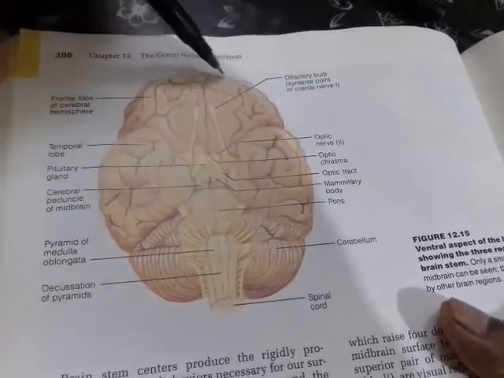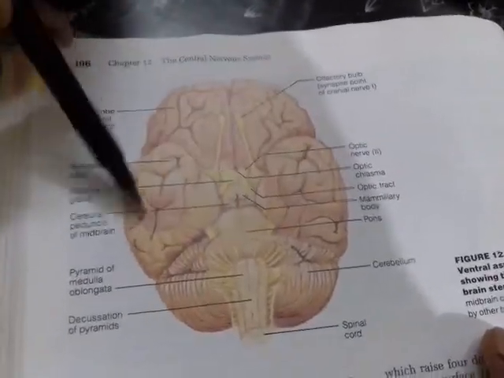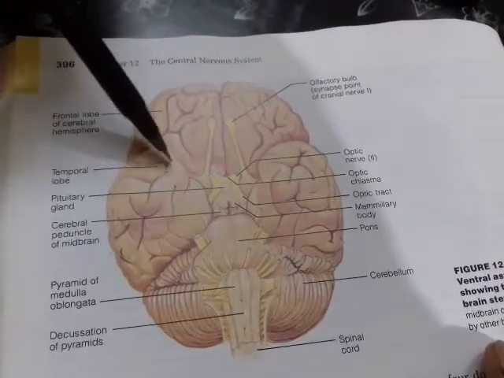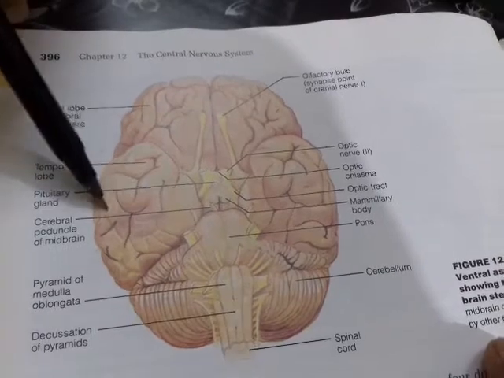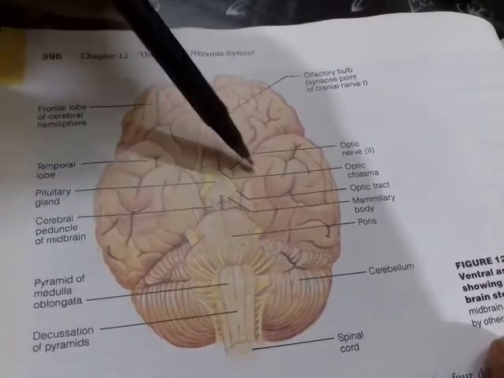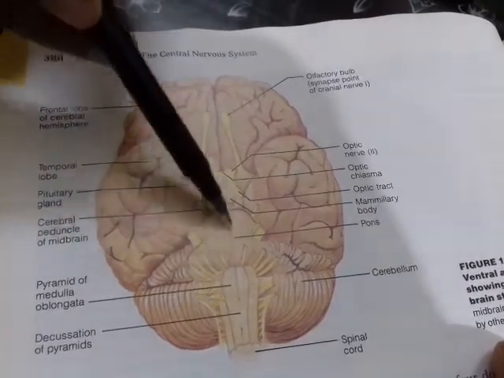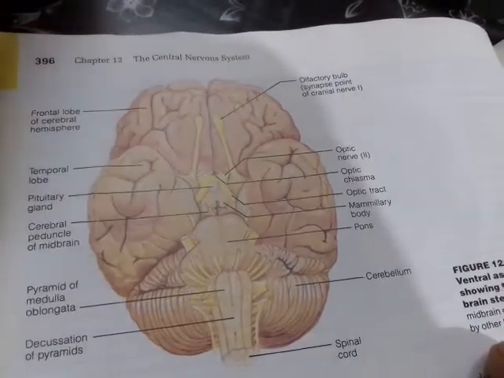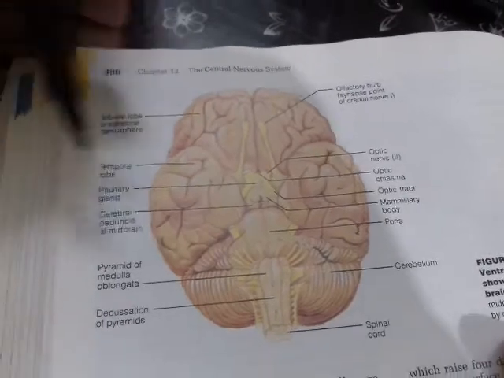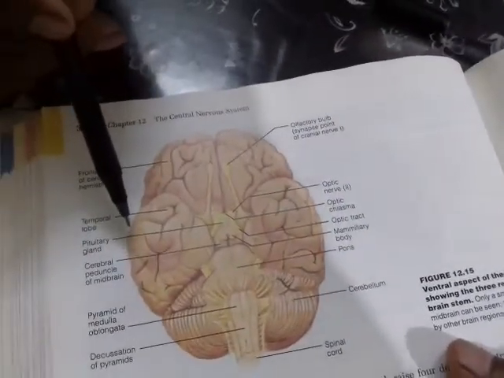And this is the largest portion of the brain, and you can see it is highly convoluted. These raised portions are called the gyrus, and the depressed portions are called the sulcus. The brain is divided into two parts. If you see your own brain, this is the right part. So we say that there are two lobes, the right cerebral lobe and the left cerebral lobe.